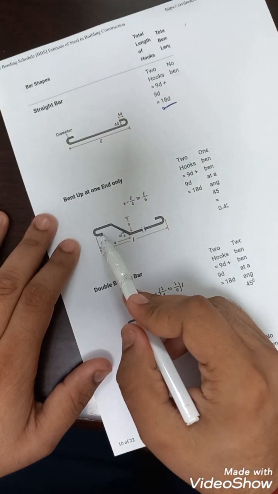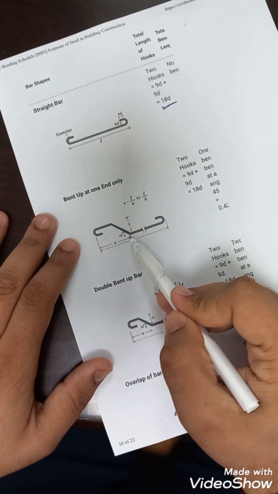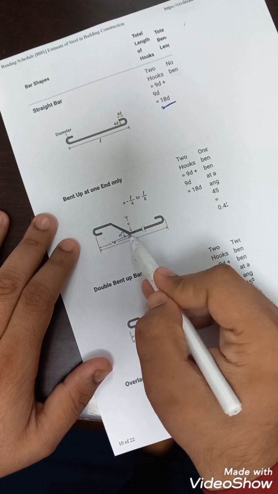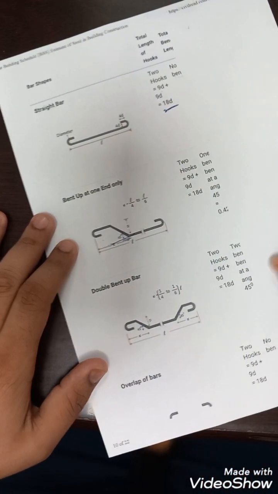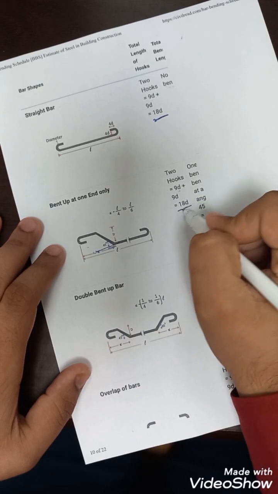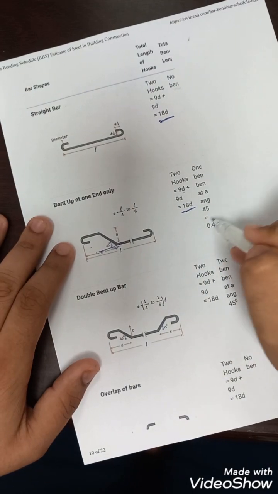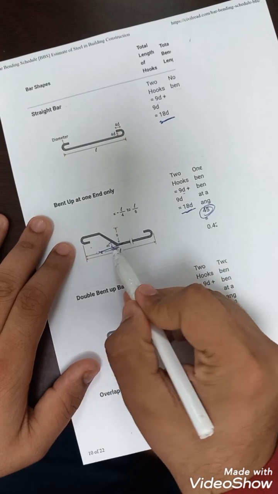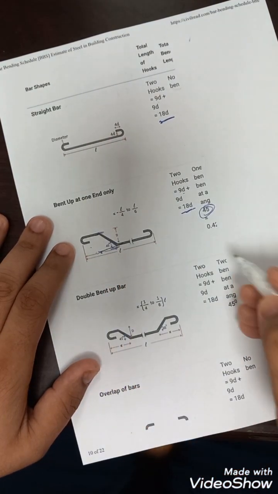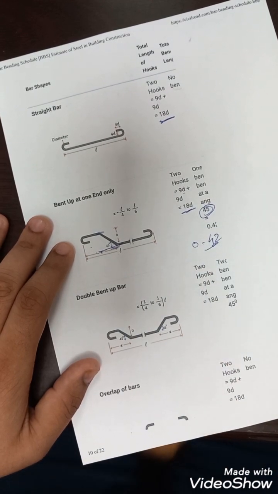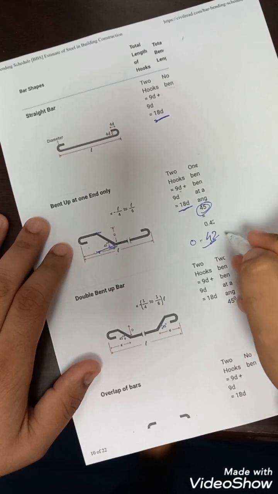This one provides 2 hook lengths plus 1 crank bar, and this crank angle is 45 degrees. So 2 hook length, 9 into 2 equals 18d. Then this crank bend is 45, so we use 0.42d.